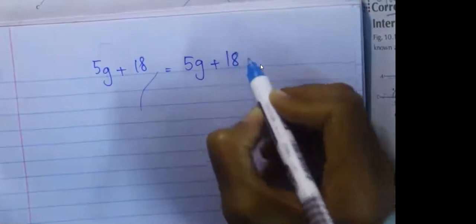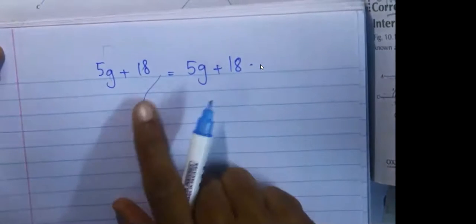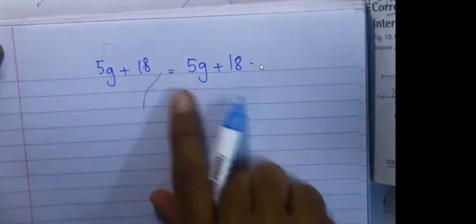So how will this help us in calculation? If you write this way, 5g plus 18 is equal to 5g plus 18, will this help us in finding the value of g?